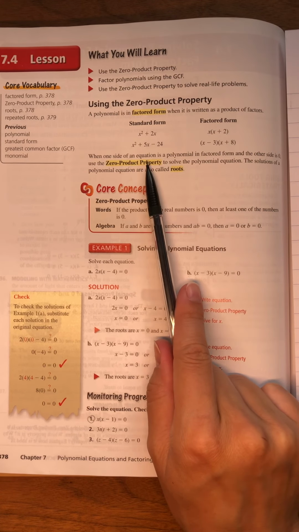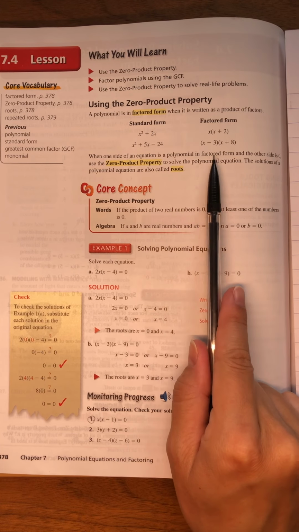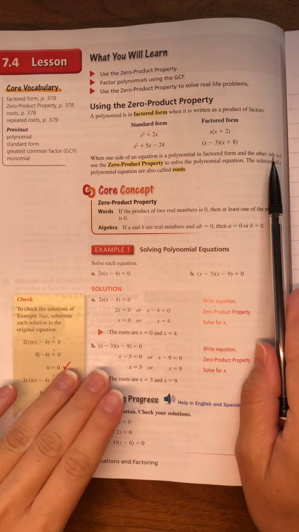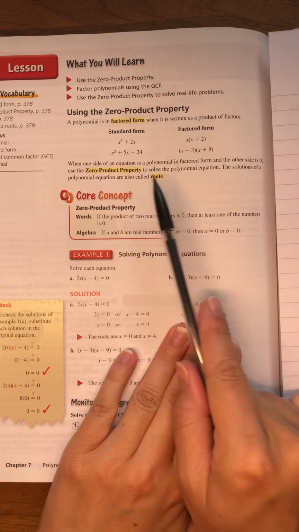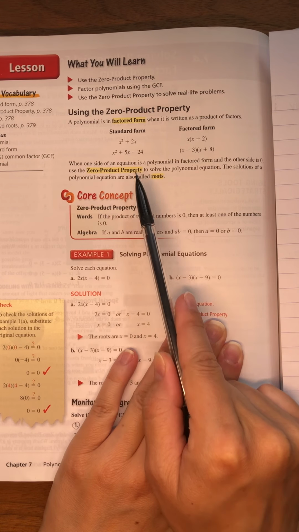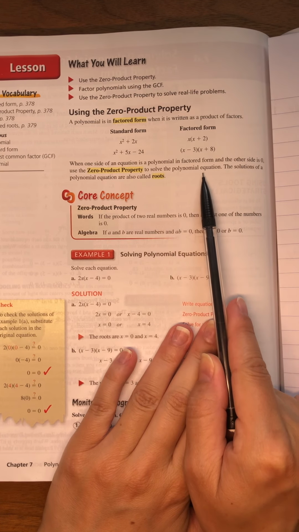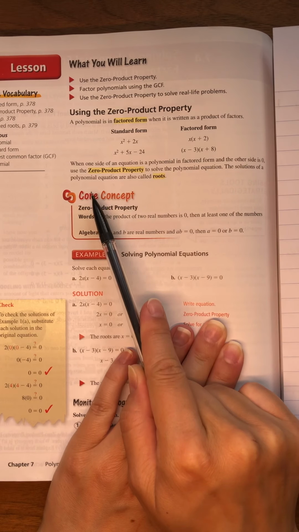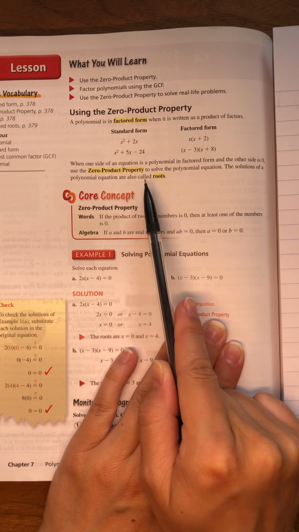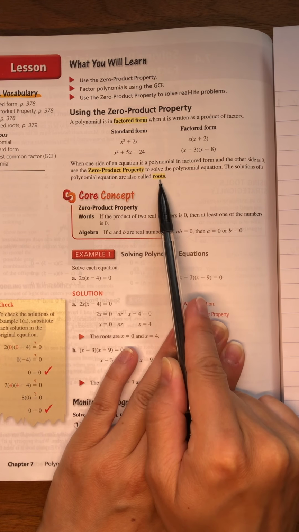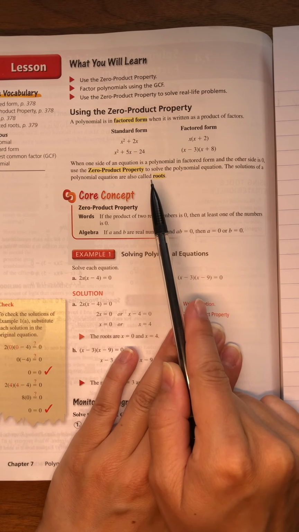So when one side of an equation is a polynomial in factored form and the other side is 0, you can use the zero product property to solve the polynomial equation. The solutions of the polynomial equation are also called the roots. So the roots are just another word to mean solutions.